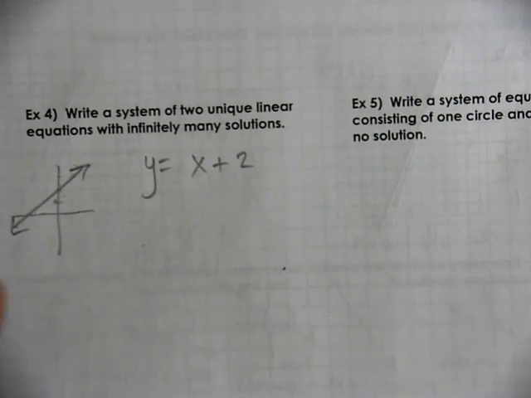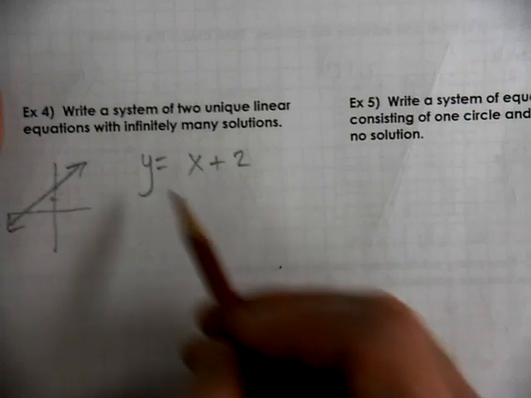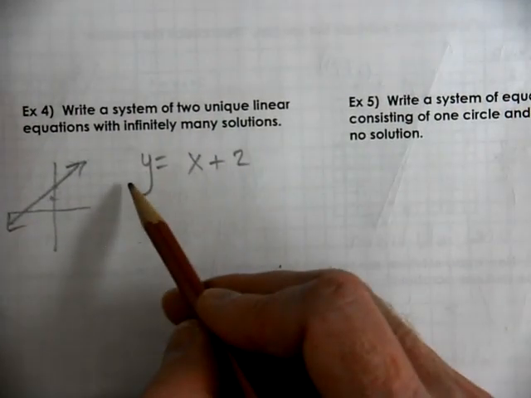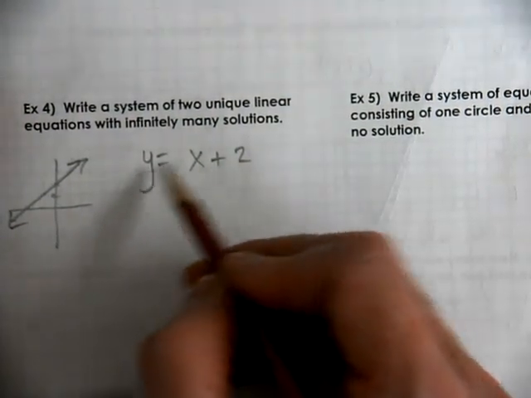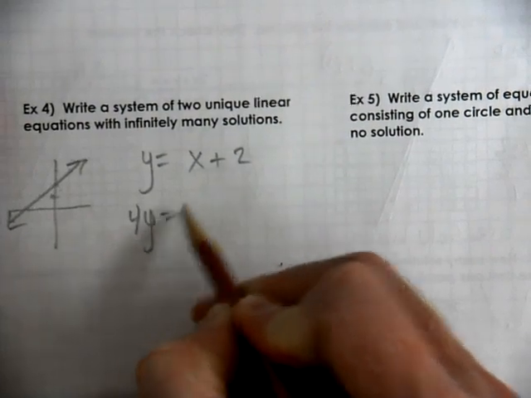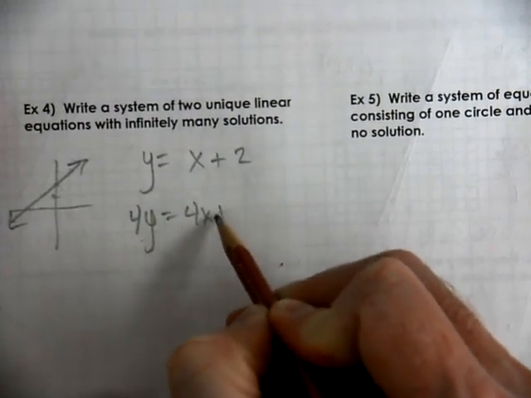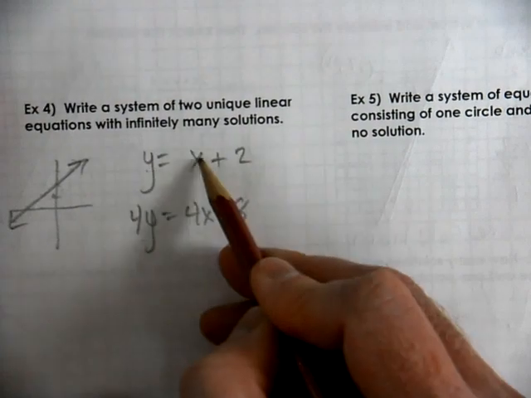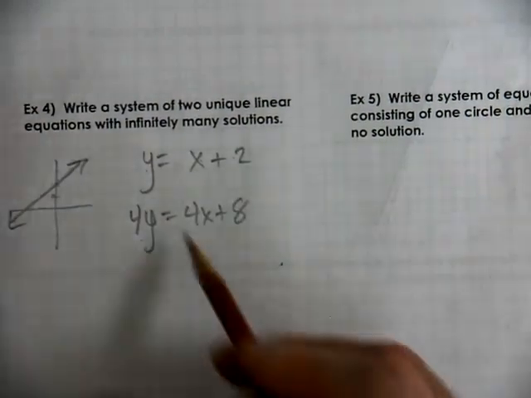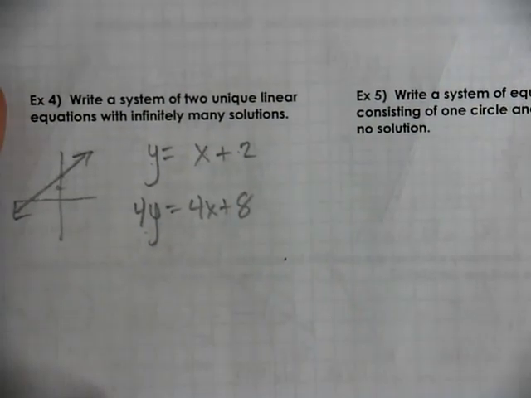Now what else would create that same exact graph? Those same exact points? If you multiply this by a common value, let's say 4. So 4y equals 4x plus 8, and multiplied everything by 4. Now we have a different looking equation. That's all you do.